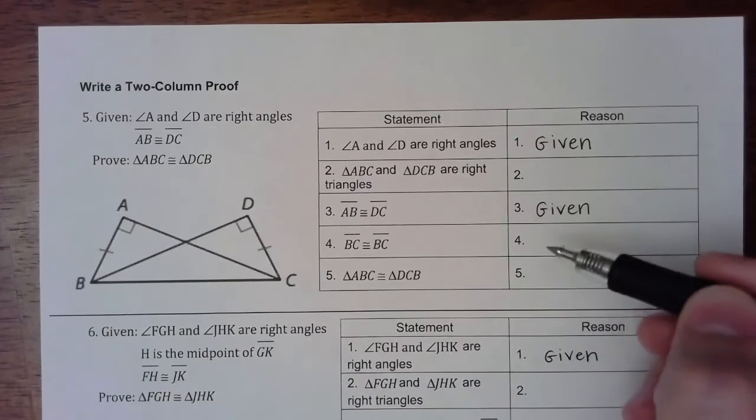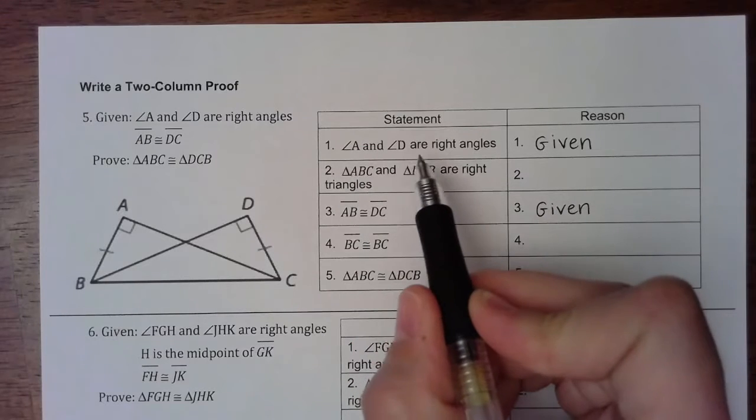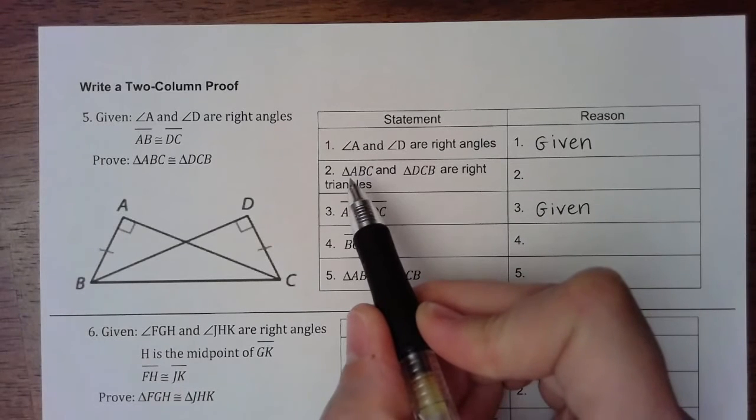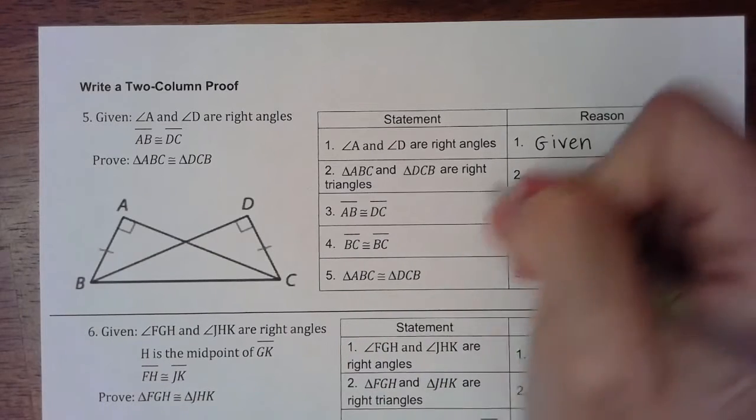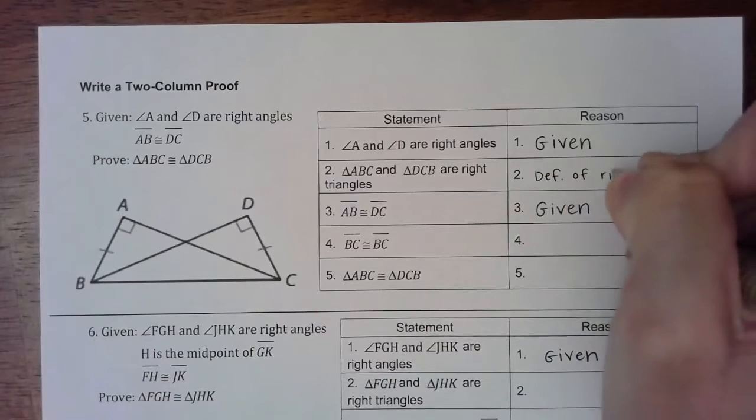Now we have to go back and fill in the three reasons that we don't know yet so far. If angle A and angle D are right angles, that means that triangle ABC and triangle DCB are right triangles. So the reason that that's true is that's the definition of right triangle.